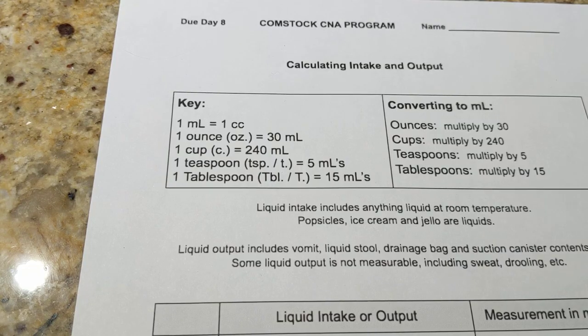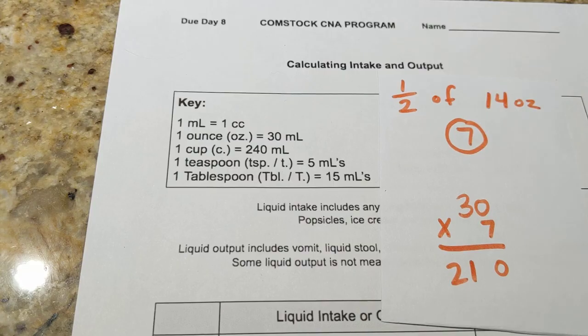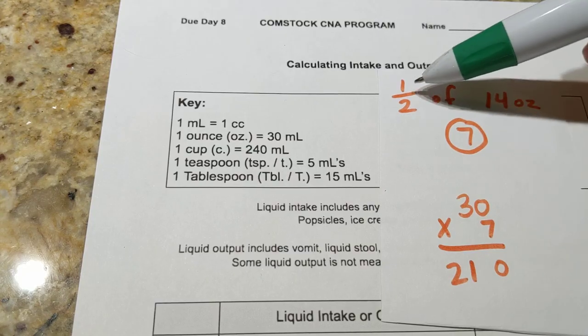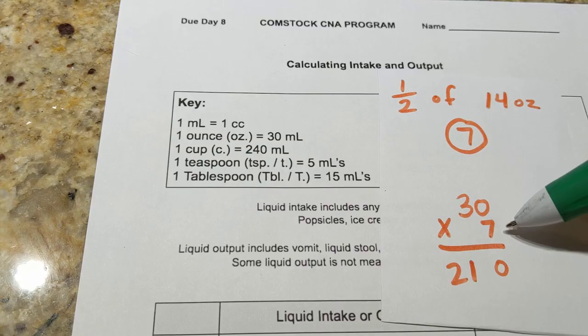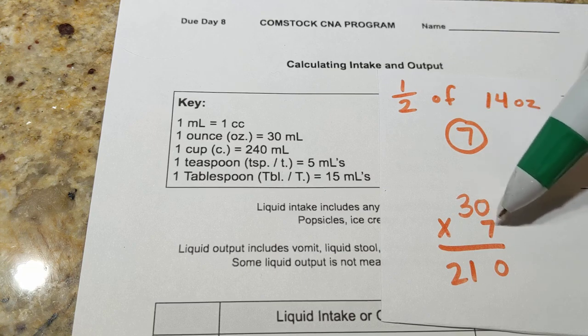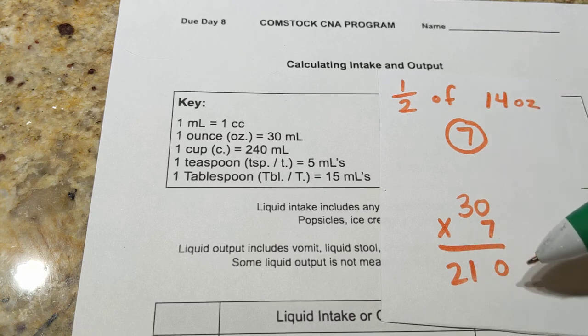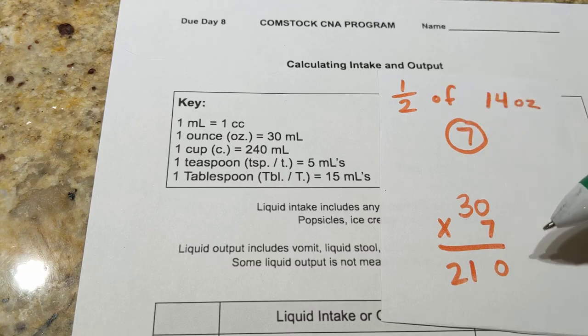Let's just say that we wanted to figure out what is half of 14 ounces. How do we figure out what is half of 14 ounces? Well, first of all, the first thing we would do is half of 14 ounces is 7, and because we're dealing with ounces, we'd be multiplying by 30. So we would do 30 times 7. So the first thing we do here is 7 times 0 is 0, and then the next thing we would do is 7 times 3 is 21. We'd write 210. So we know that half of 14 ounces is 210 milliliters.